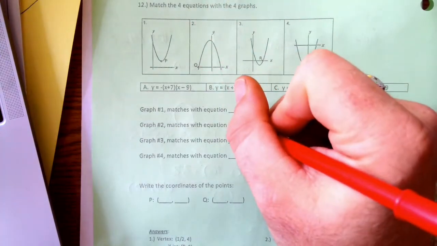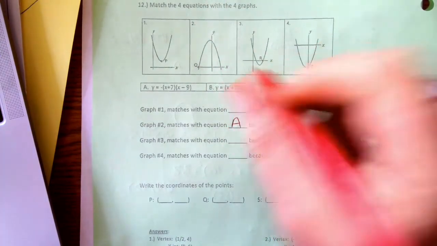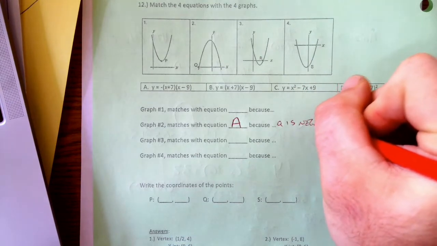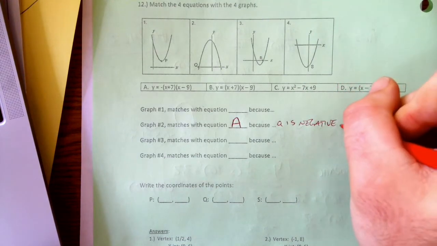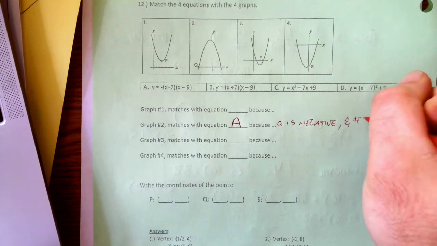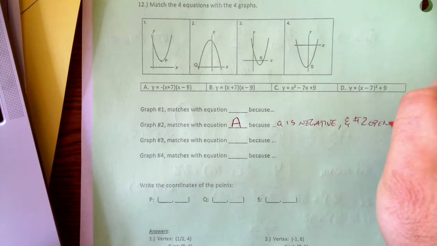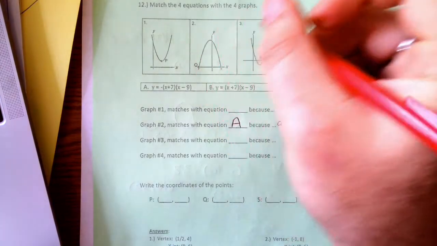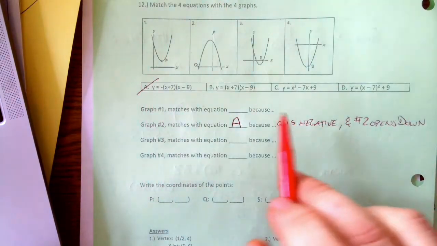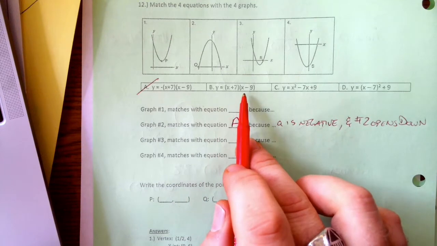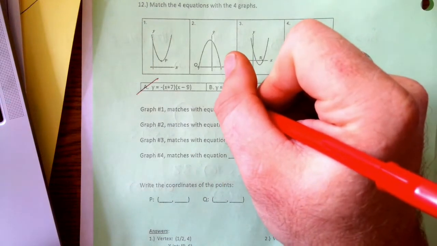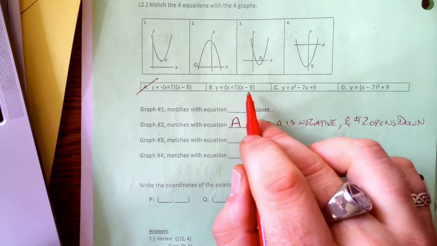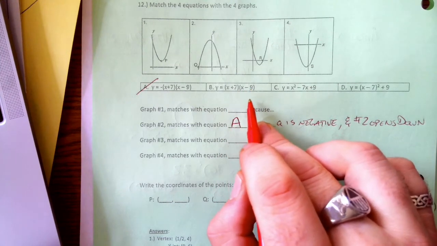So number 2 has to go with A, because A is negative and number 2 opens down. So used A. B, y equals x plus 7 times x minus 9, so that means our intercepts are at negative 7, 0 and positive 9, 0, and we're opening up.